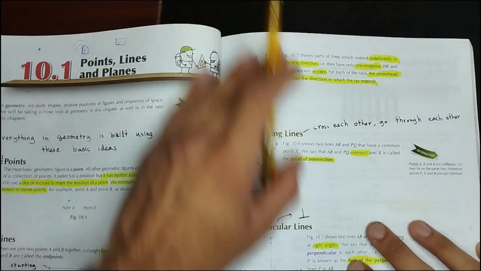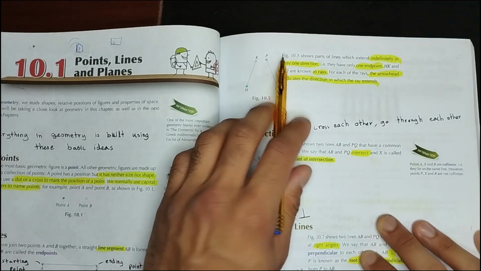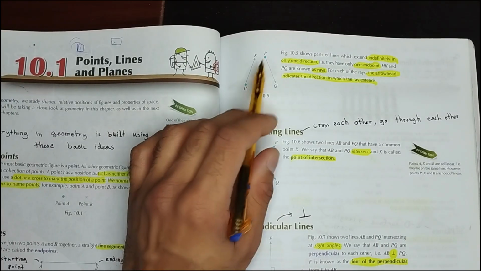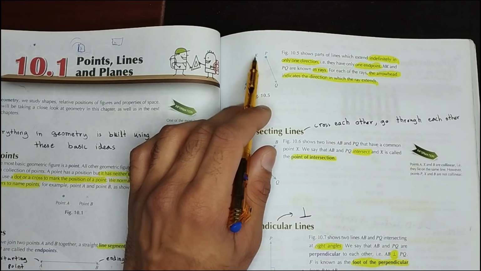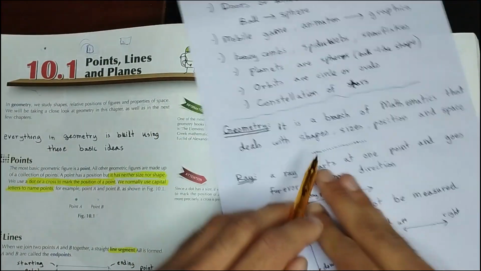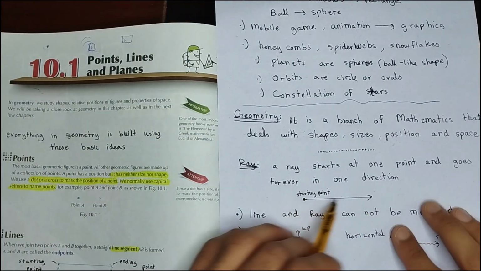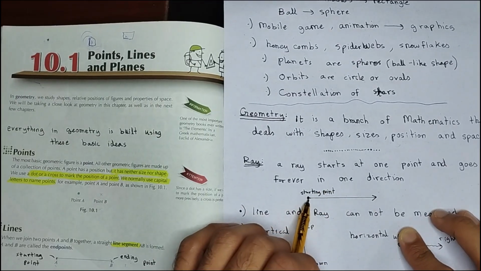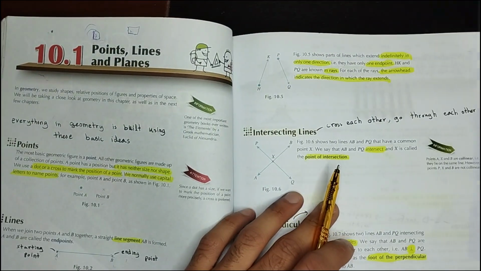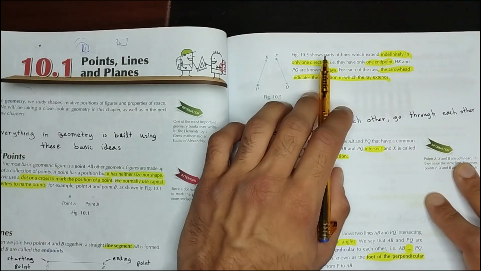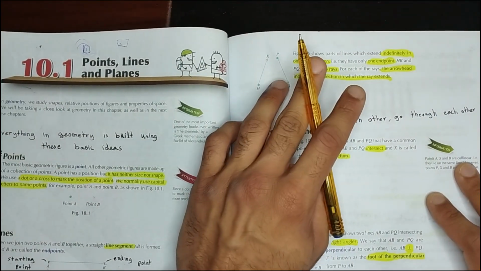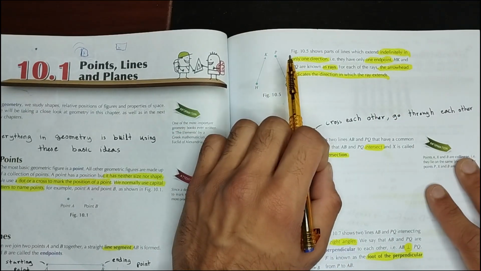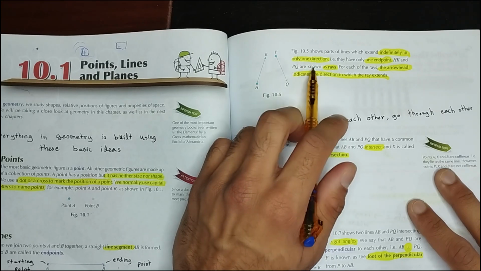Okay, now we're going to deal with rays. What is a ray? A ray is when you have one ending point, but the other end continues indefinitely. It has a starting point, and it continues indefinitely. That is a ray. If it has two ending points, then it's a line segment. If it has no ending points, then that's a line. And if it has one ending point, then that's a ray.